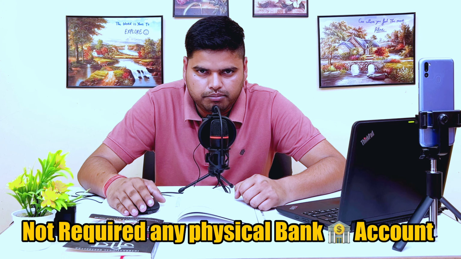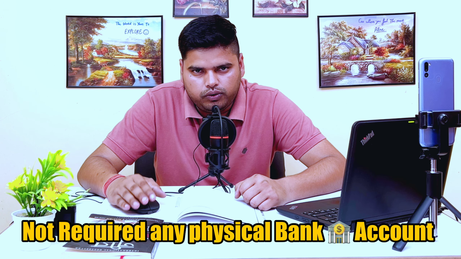And for registering M-Pesa, there is no need for any physical account in any bank. That's why your number is your account number. All this transaction is going through with numbers.